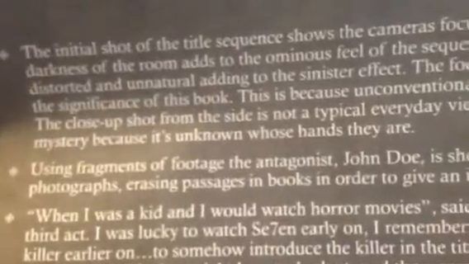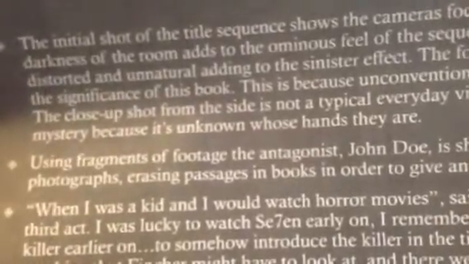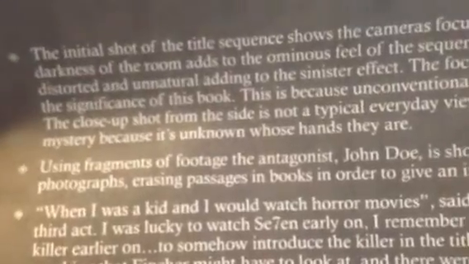Using fragments of footage, the antagonist, John Doe, is shown writing in a journal, self-developing photographs, and erasing passages in books in order to give an impression of religious endeavour.